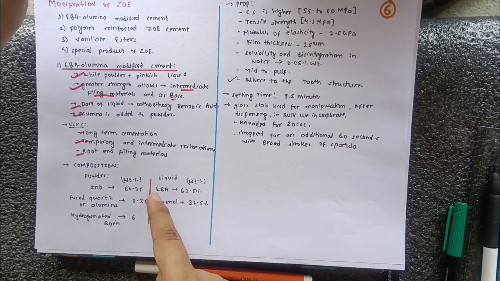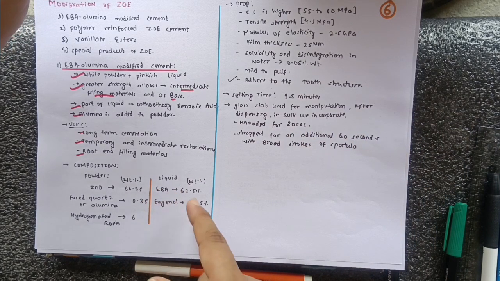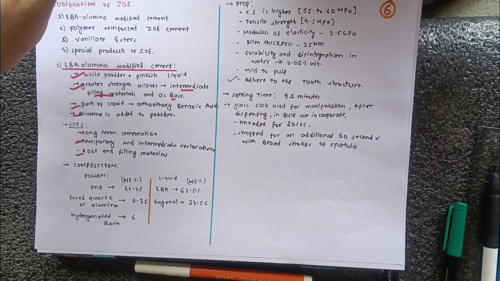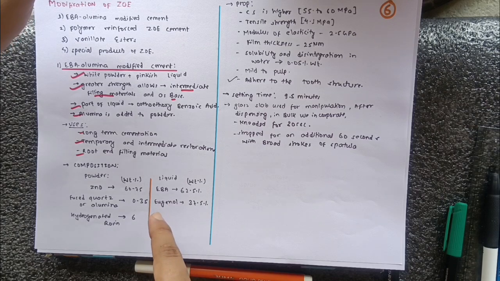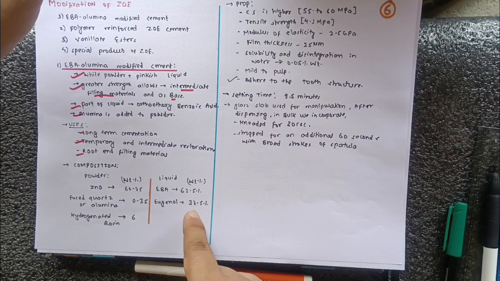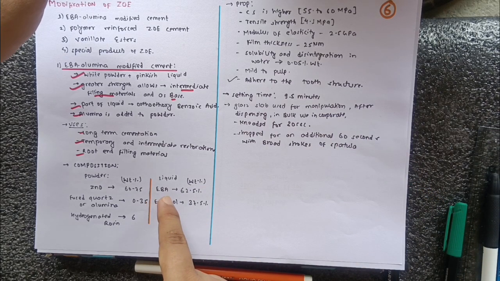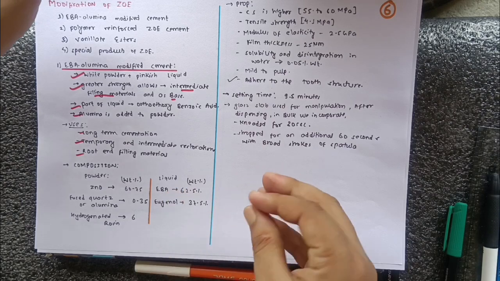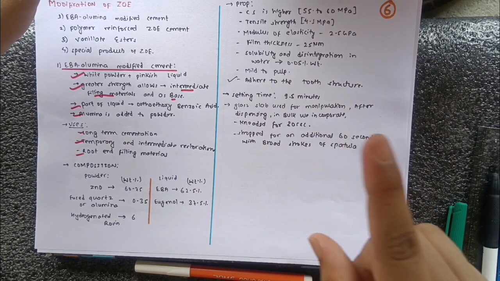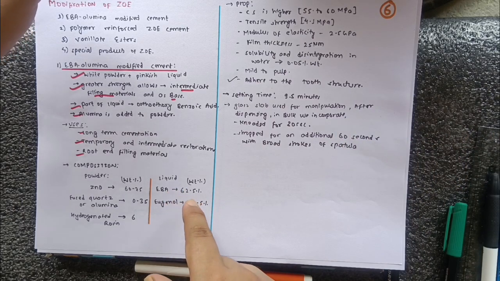Similarly, in the liquid there is ethoxybenzoic acid and eugenol, that is quite similar to the liquid of the conventional. So here is also eugenol, but there it was 85%, here it is 37.5%, and ethoxybenzoic acid is used in replacement of the olive oil. Olive oil was 15% there, here it is 62.5%.